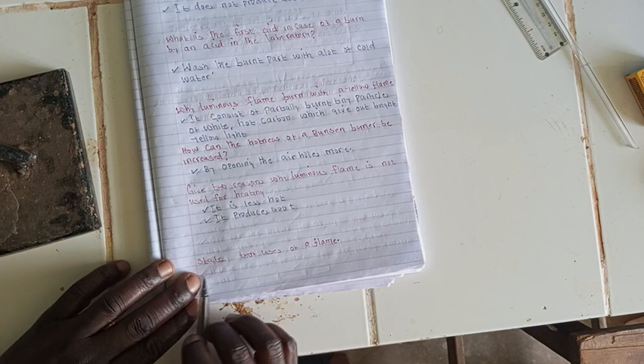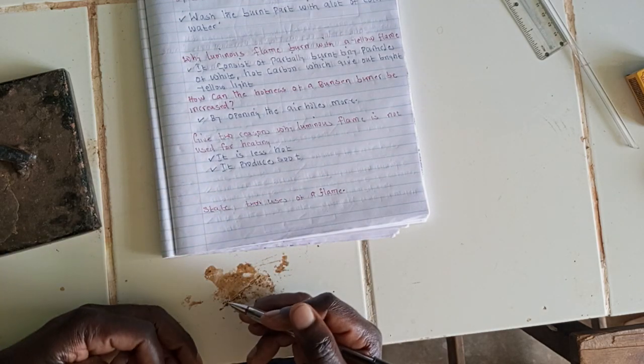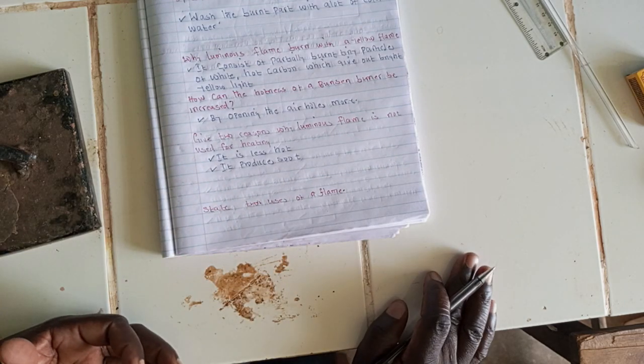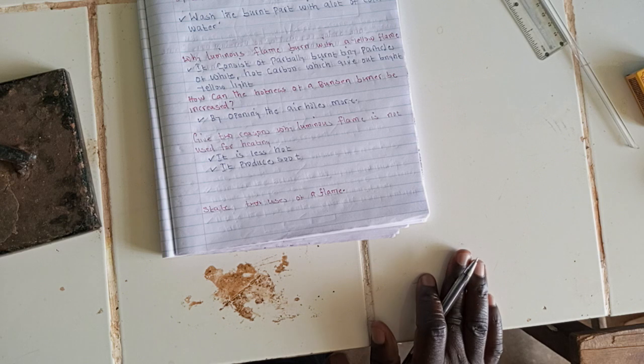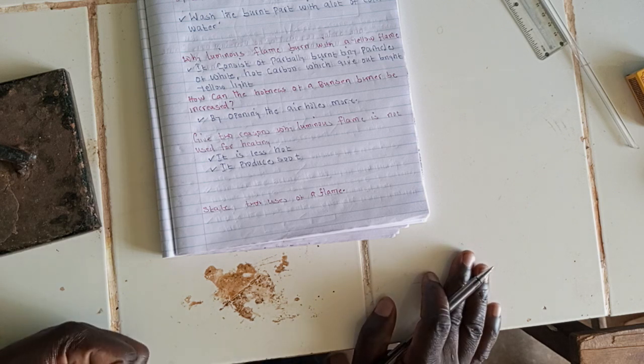Now, another question is: state the uses of a flame. What is the flame used for? A luminous flame is usually used for lighting because it produces much light.